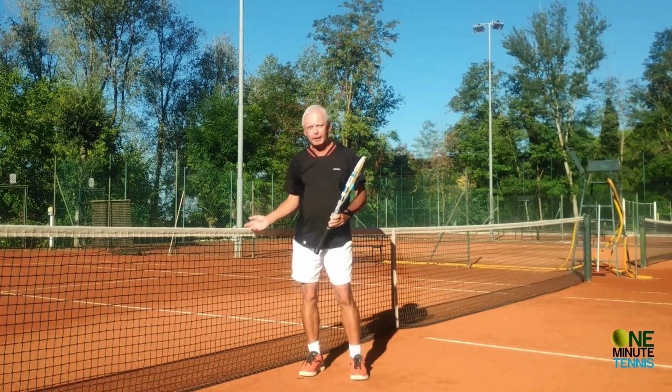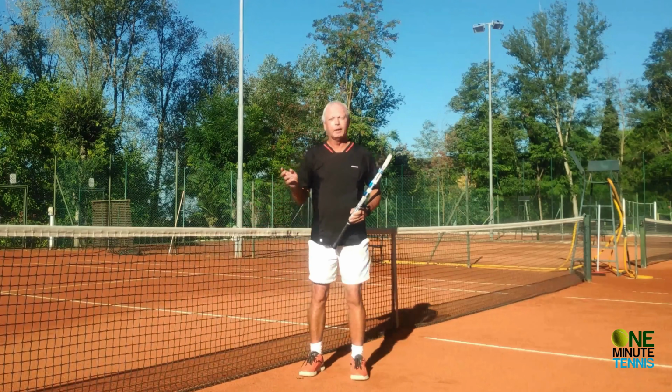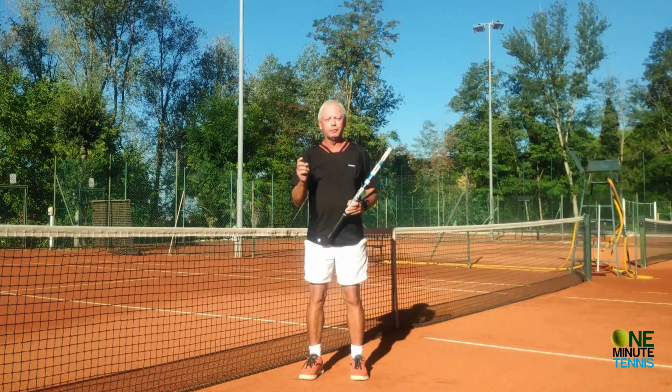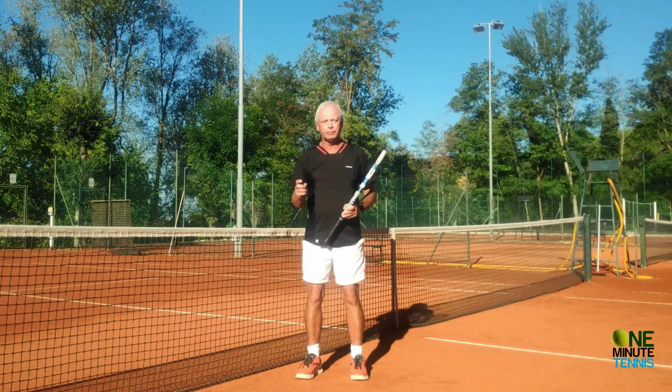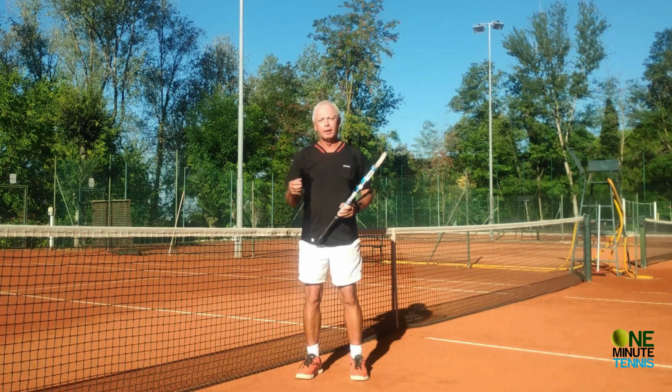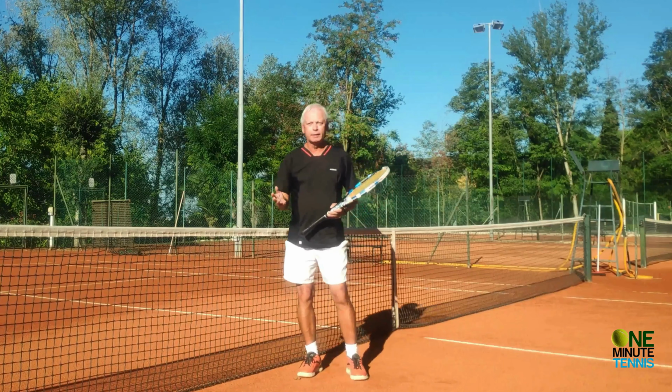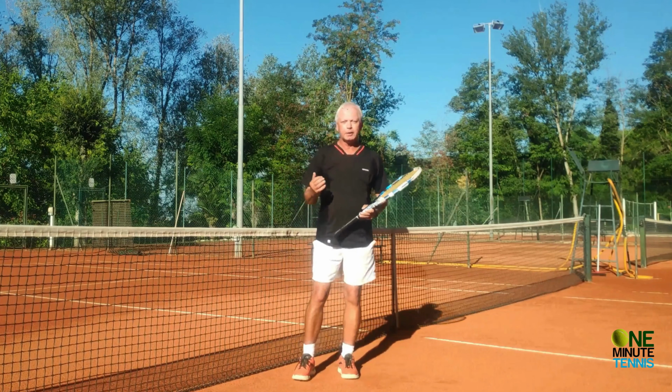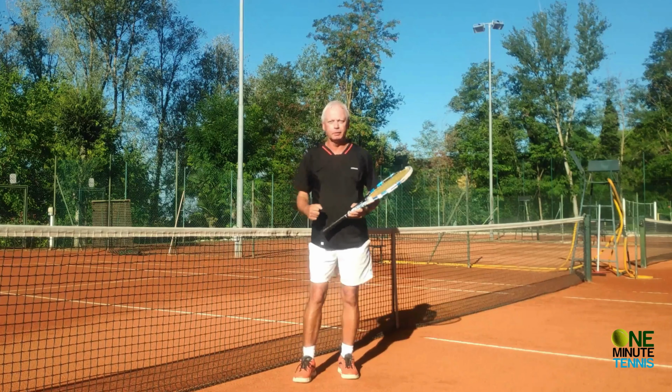By restraining the racket this way, then you get the exact feel of the timing that the pro players have when they're making their forehand. And then when you have the feel of it, then it's easy to reproduce. And this really will add energy, speed, and easy power into your forehand.